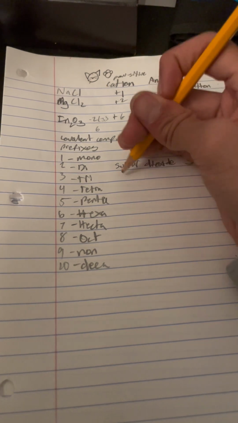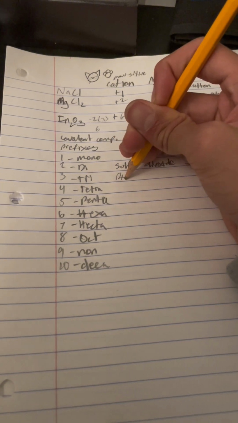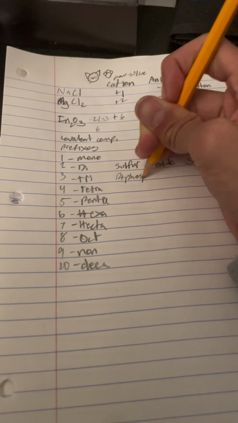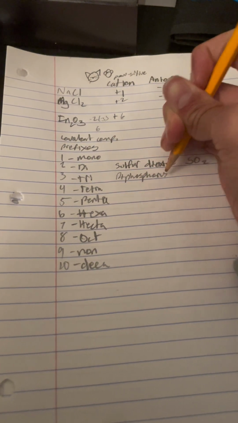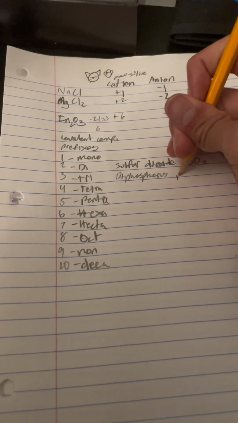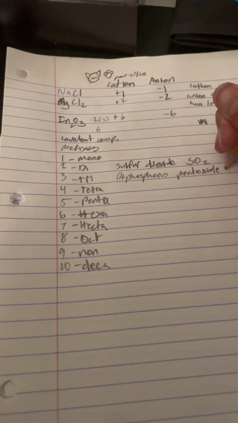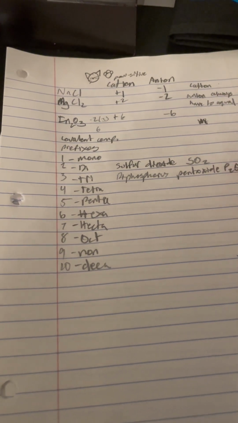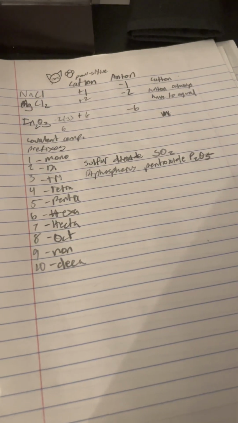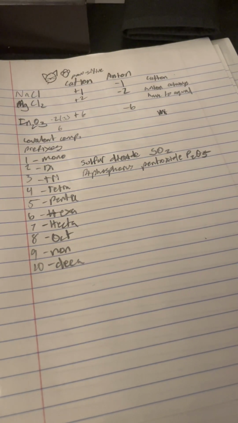How about diphosphorus pentoxide, that is P2O5. Pretty sure you can get the hang of that.